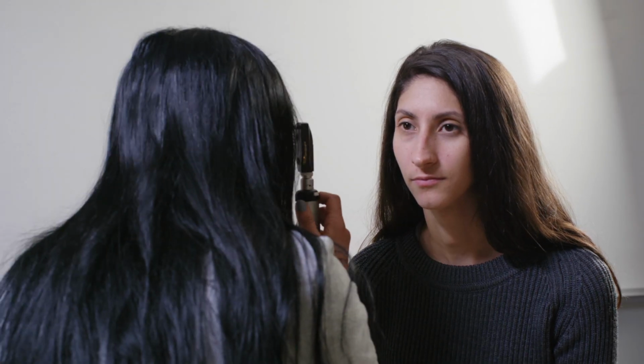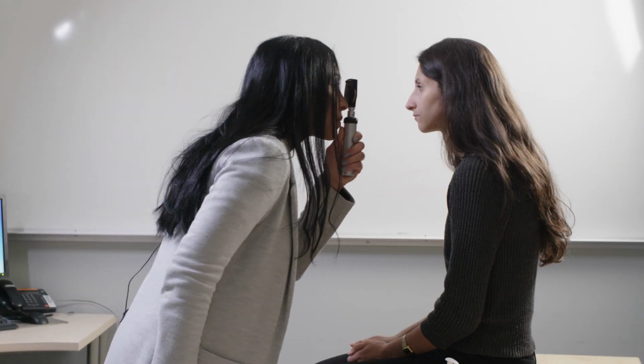So next we're going to assess red reflex. I'll just have you look straight ahead, and red reflex and fundoscopic exams should be done with the lights off. So I'll have you look straight ahead. And I'm noting an orange reddish reflection off the pupil, which tells me that the red reflex is intact bilaterally.